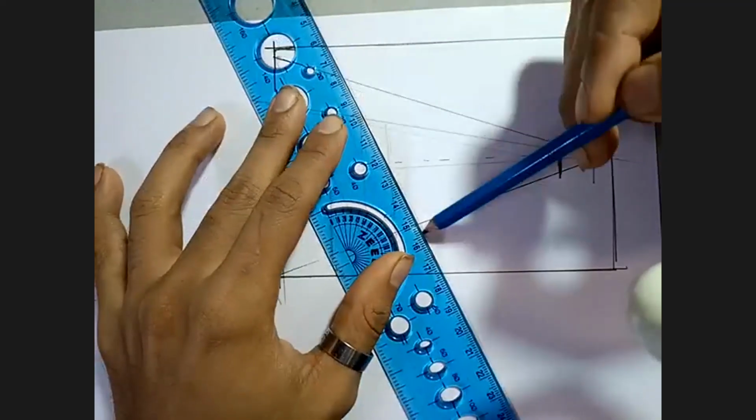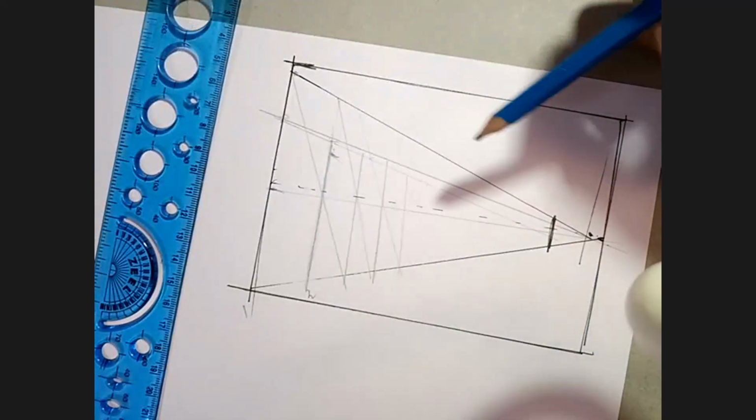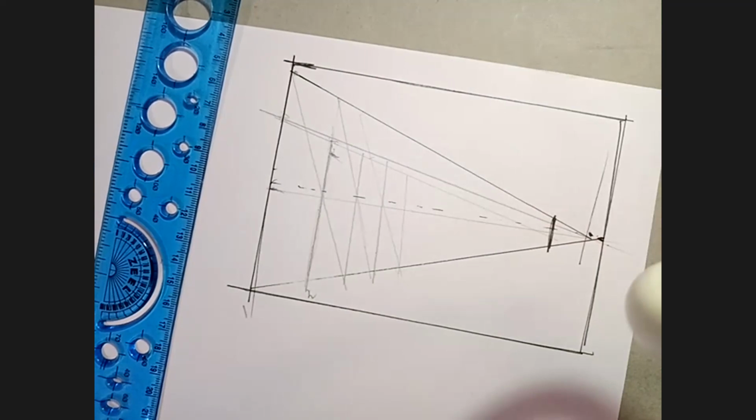Excuse me, sir, can you explain how you did that again, please? Oh, it's the same thing that we just learned about drawing the railway tracks. Okay. The street lamp, the railway tracks that we did. I'm just showing you that.